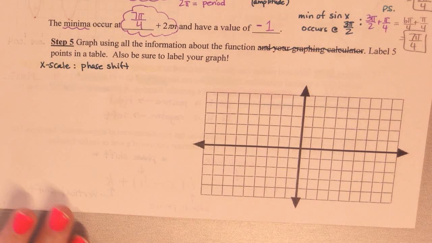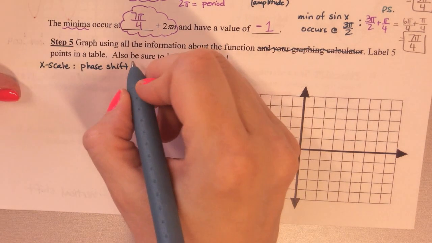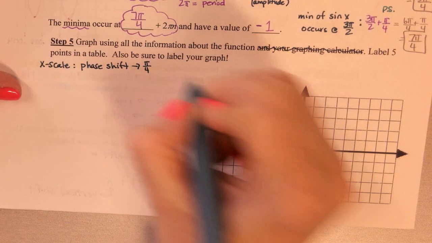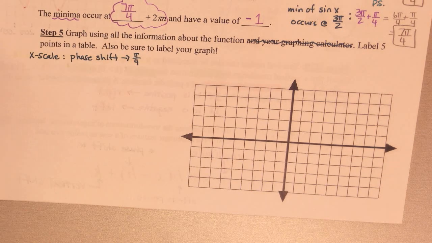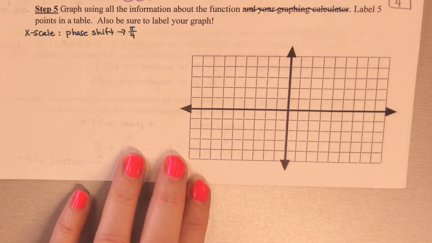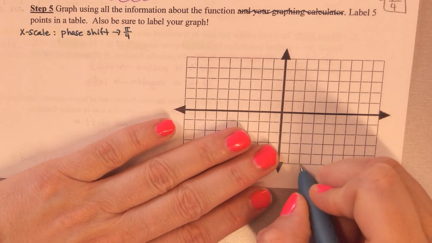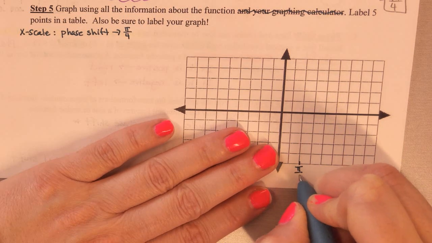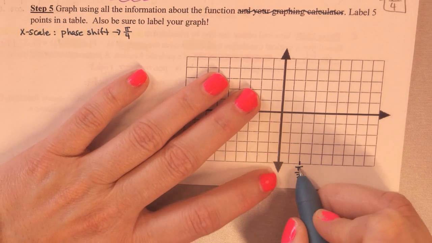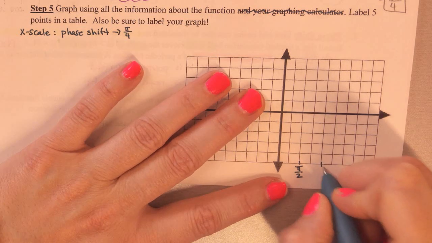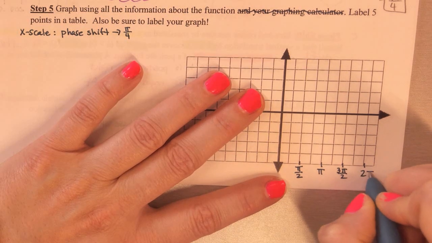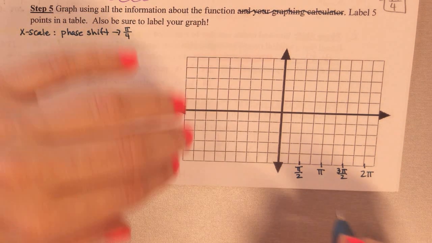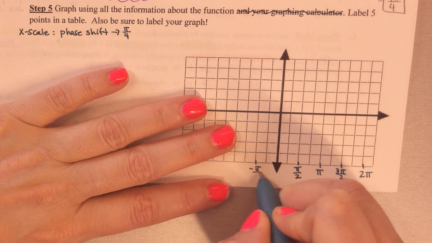So remember how our phase shift was pi over 4? Okay, so each one is going to be pi over 4. But label this with me, and then we're going to go back through this. So if I do 1 pi over 4, then here I'm at 2 pi over 4, which is pi over 2. Okay? If I make every 1 pi over 4, we end up getting this standard scale here, which I'm going to show you. And we're going to do the negative side.